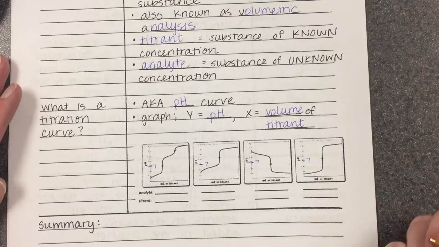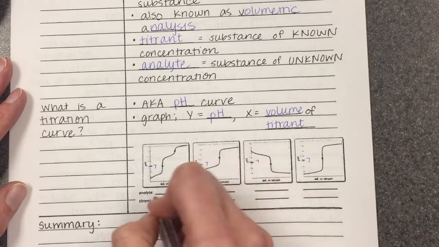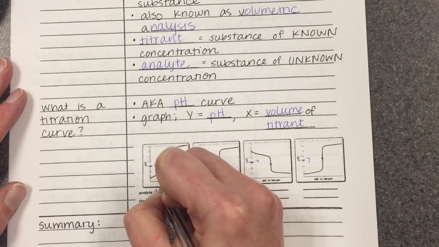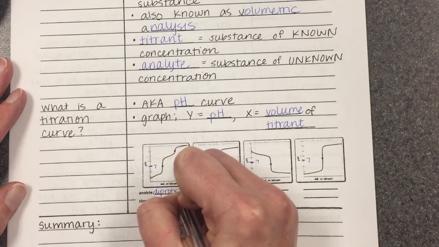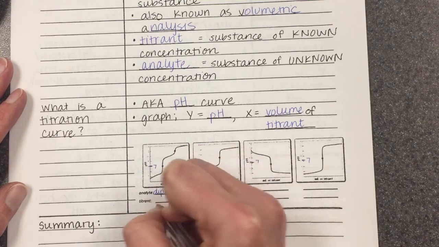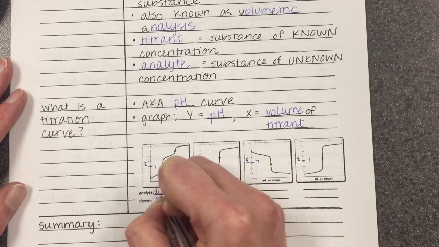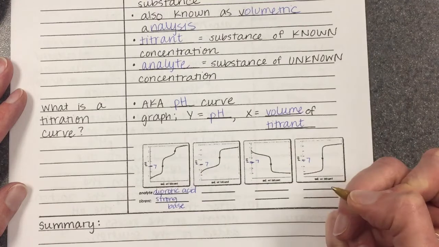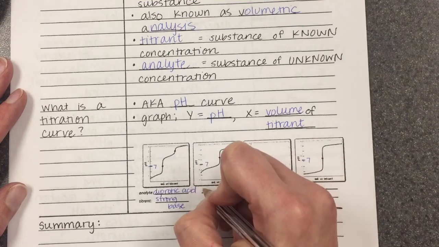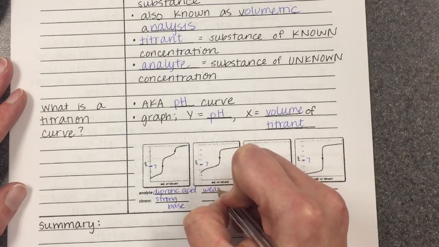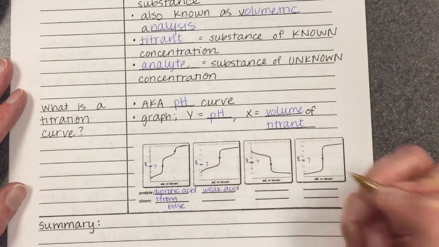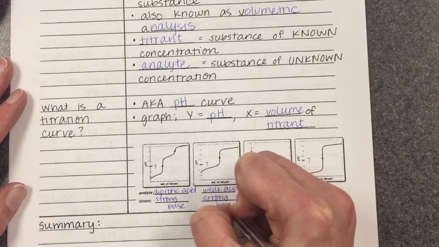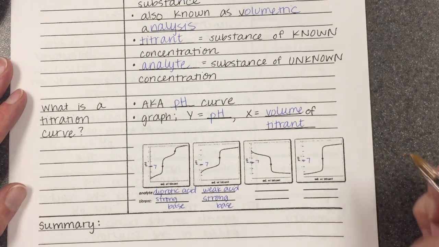Again, in this first one, the analyte, the thing you're starting with, is probably a diprotic acid, and you're reacting it with a strong base. In the second graph, you are starting with a weak monoprotic acid and reacting it with a strong base, which is why the pH at the equivalence point is kind of basic.